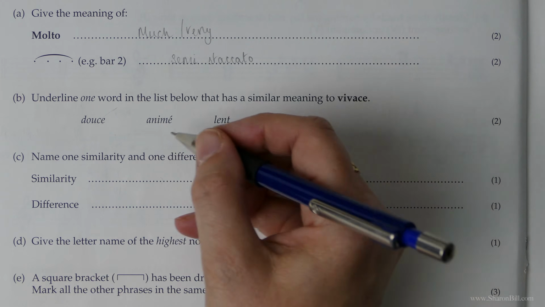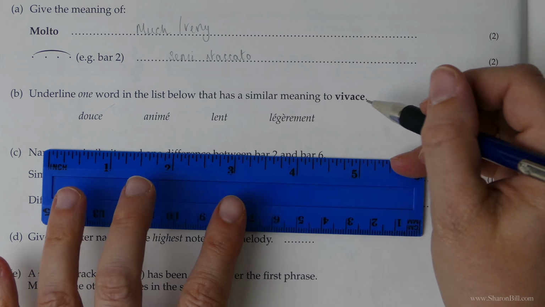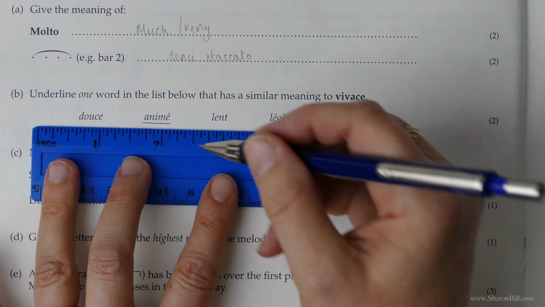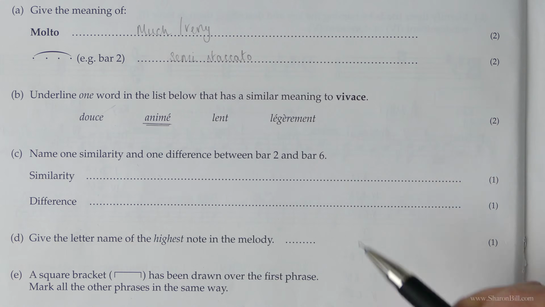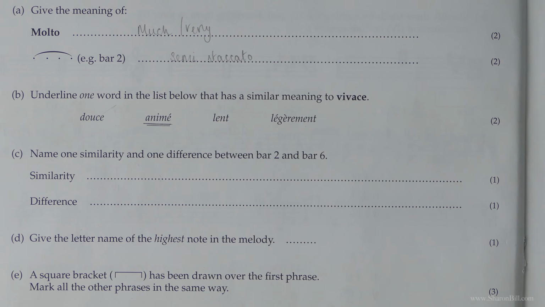So actually the best one that we've got is animé, animated and lively, because vivace means lively. So you really need to know the definitions of all of those words to answer that, so it's really good revision to do these questions.